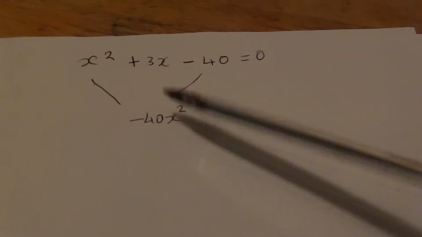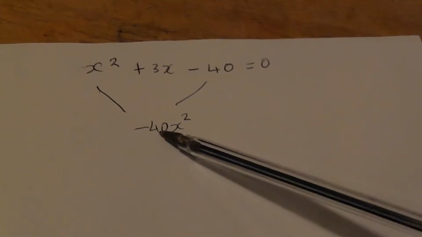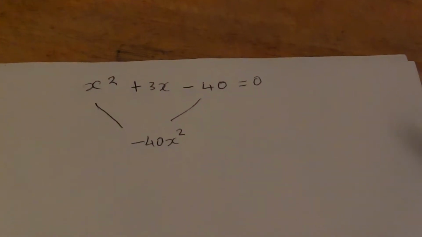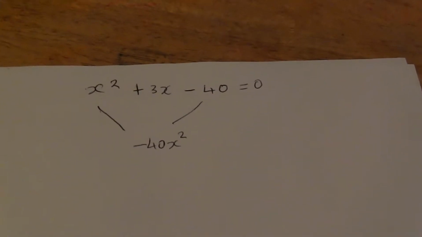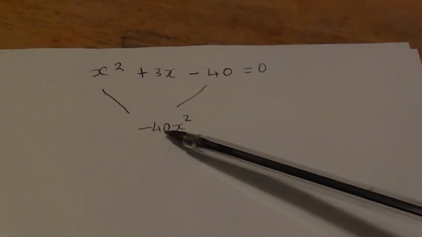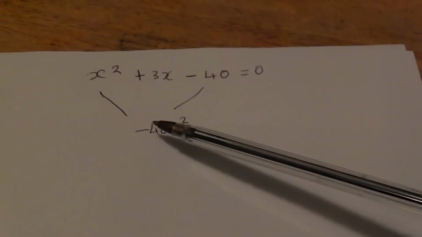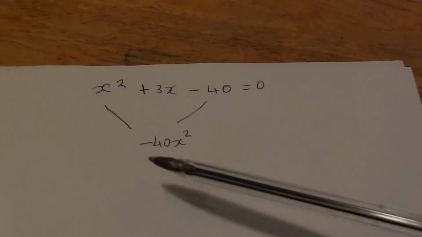So you can see that after multiplying, you are getting a negative number. So it means one of those two factors should be a negative number and the other should be a positive number. Okay, so let's first list all the possible numbers that when you multiply them together they give us 40.